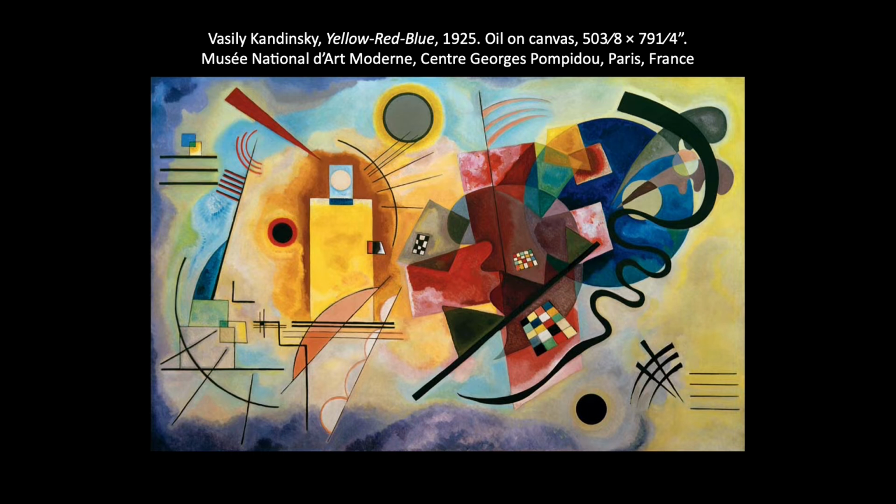Wassily Kandinsky's Yellow, Red, and Blue shows how the artist is utilizing the basic colors of a traditional color wheel as well as black and white. Kandinsky was interested in simplifying and celebrating art and design in its most pure sense. And since no primary color can be mixed from any other colors, the three colors yellow, red, and blue exemplify the purest and simplest colors available.